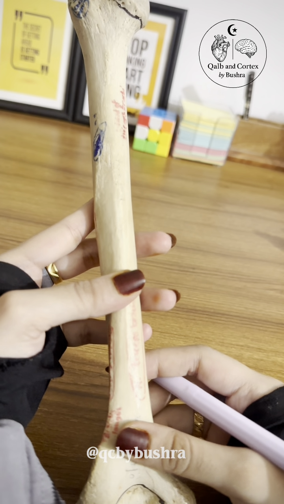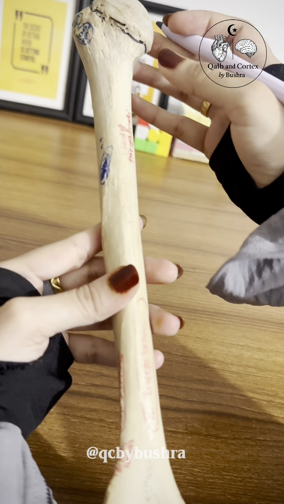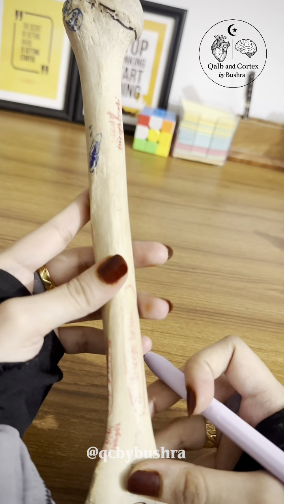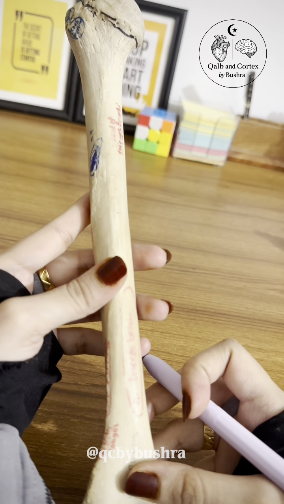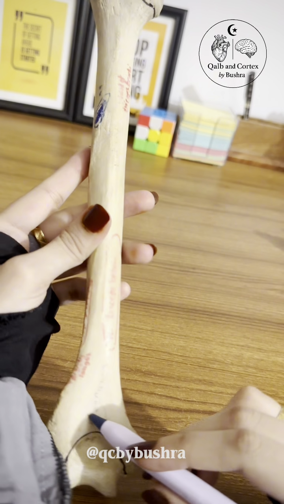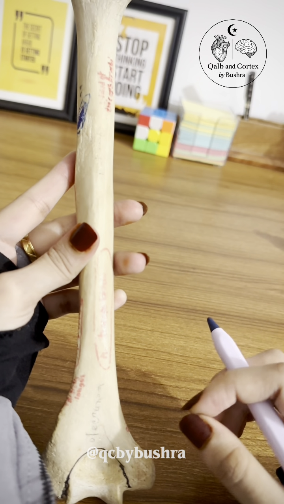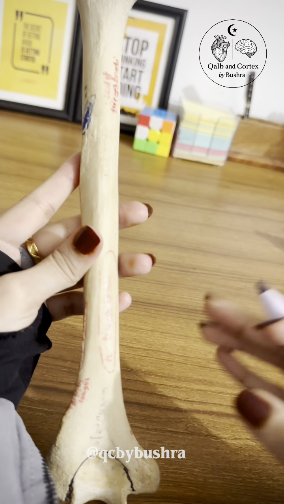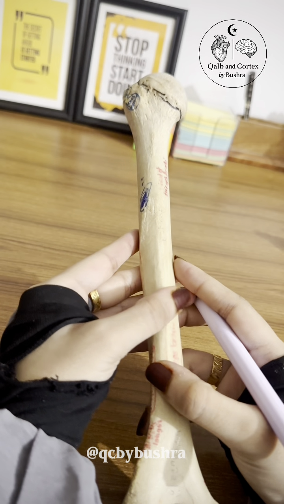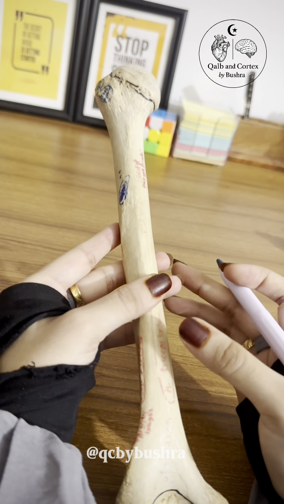This is the left-sided humerus. The round articular head is directed medially, upwards and backwards. The intertubercular sulcus or the bicipital groove lies anteriorly. The olecranon fossa lies posteriorly, and the anterior surface has two fossae, the radial fossa and the coronoid fossa respectively. So this was all about the presenting parts and the anatomical points of the humerus bone.